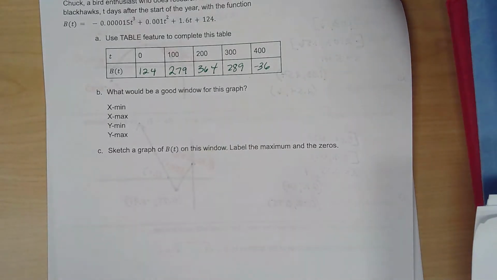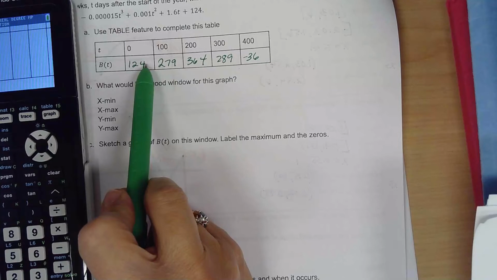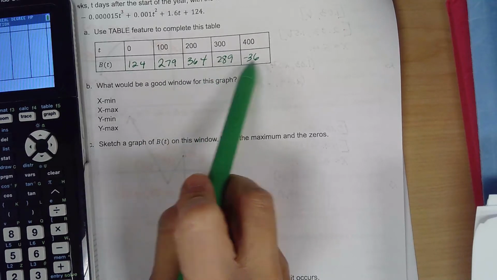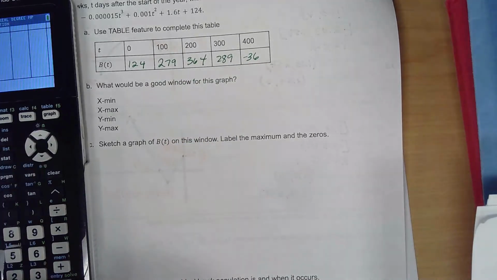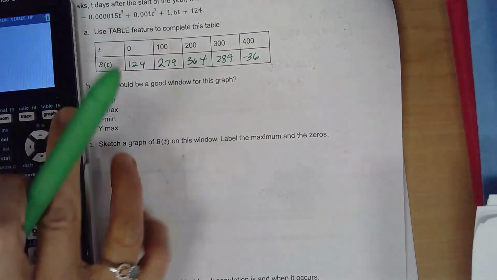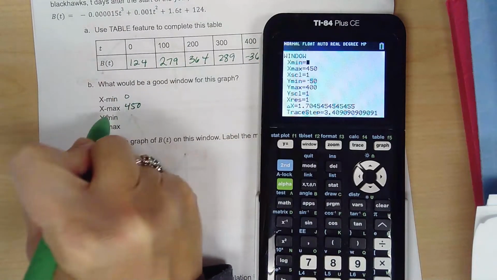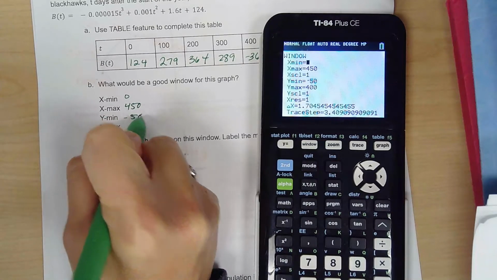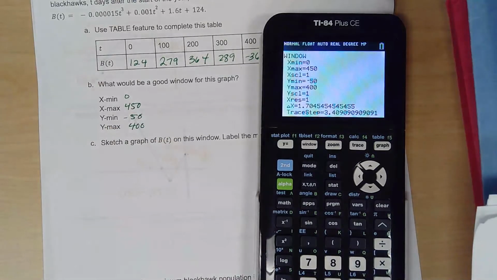So when we did our window, it made sense that we're starting at 124. We're going up to 364 as our max, and then we're going back down. So our window that we used is 0 to 450, and then Y minimum to Y max, I did -50, and you could put 0 here too. I just did -50 to kind of get a better picture, to 400.